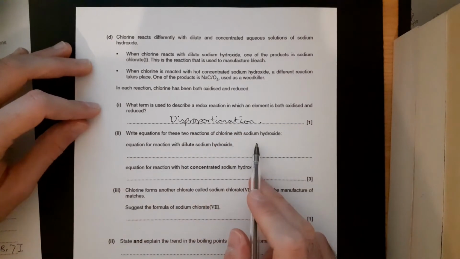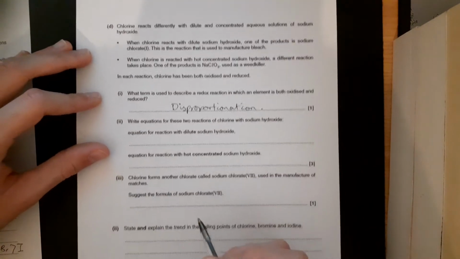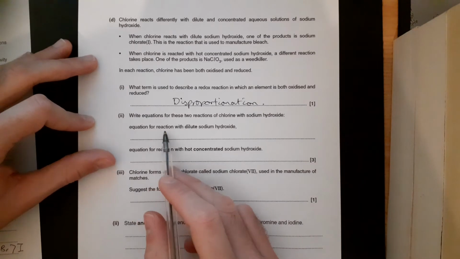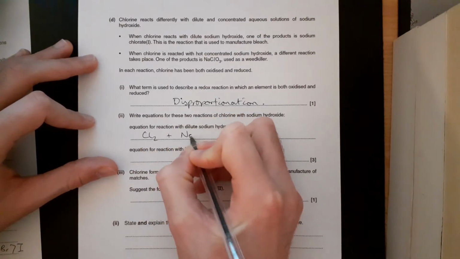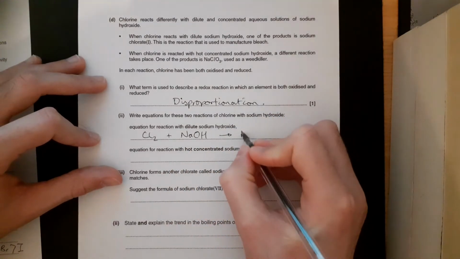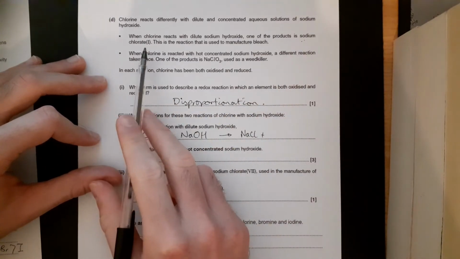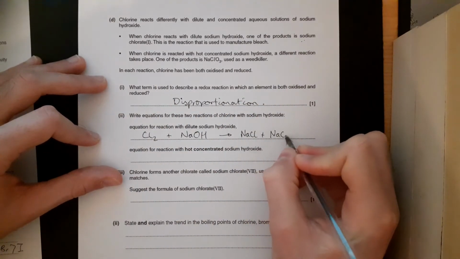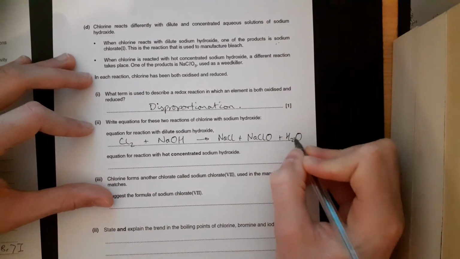Write equations for these two reactions. So this is the thing, you just need to know these reactions. So chlorine's reacting with dilute sodium hydroxide. So we've got chlorine, it reacts with sodium hydroxide. What we end up making is sodium chloride and sodium chlorate(I), which is NaClO, and then the hydrogen ends up in water.